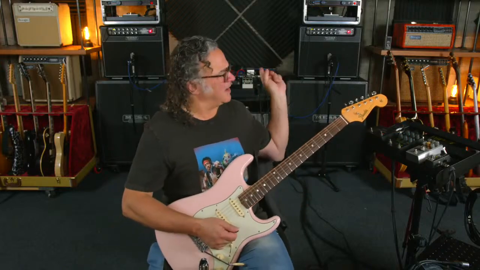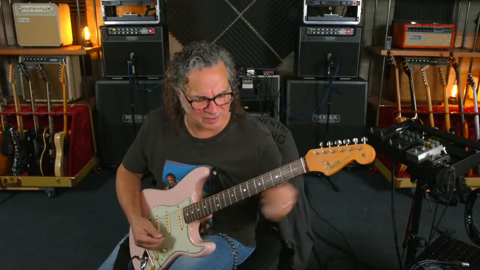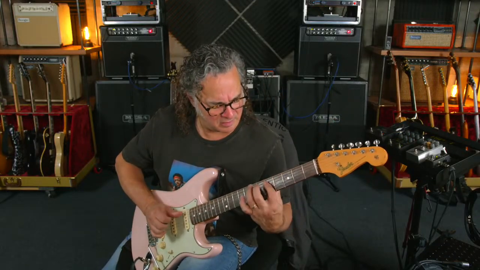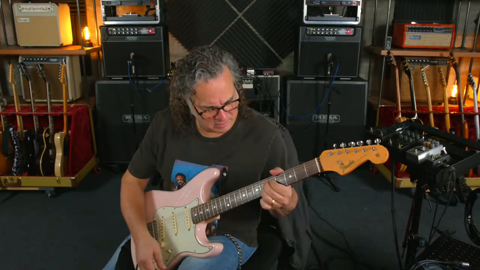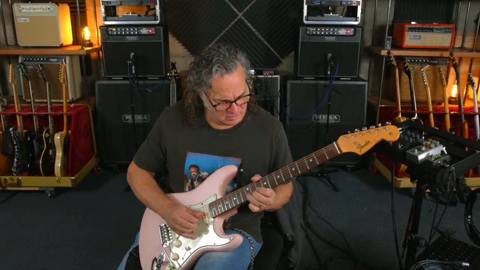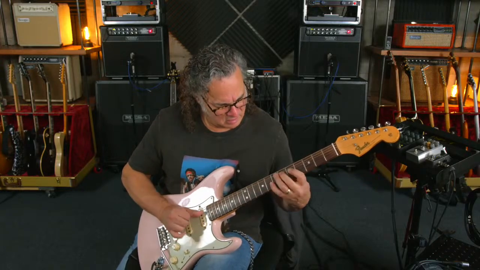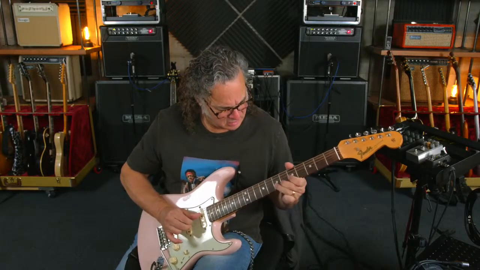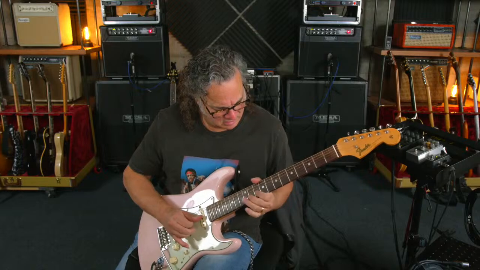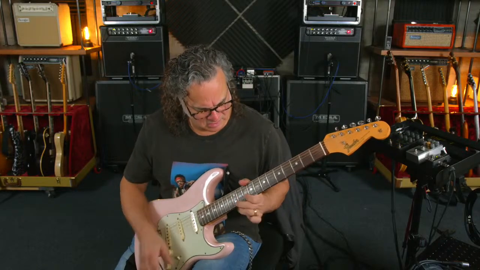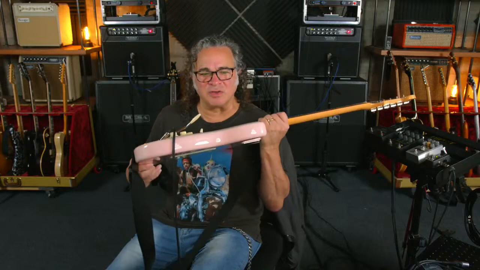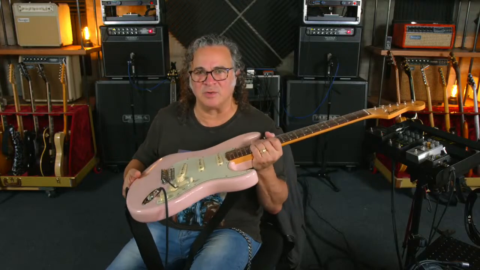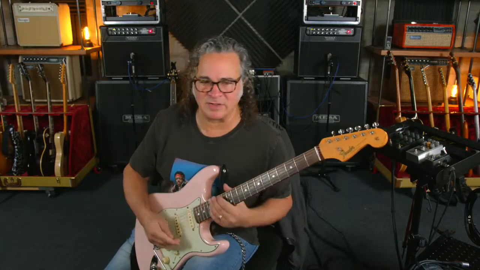Now, I couldn't get my direct out thing working today, and it's not any fault of the amps. By the way, I think it's the stupidest looking thing when I see somebody put a right angle jack into a Strat, but it's how I had it set up for the Kramer.